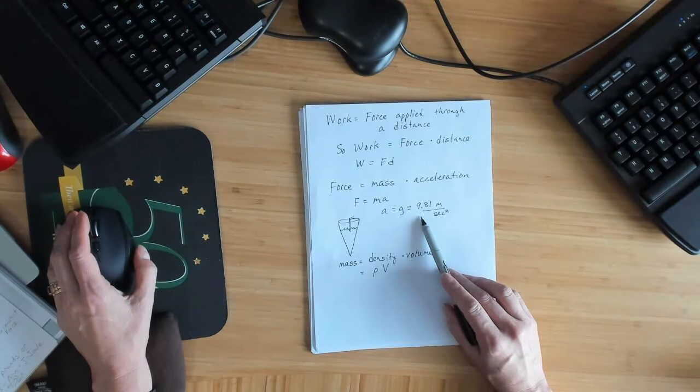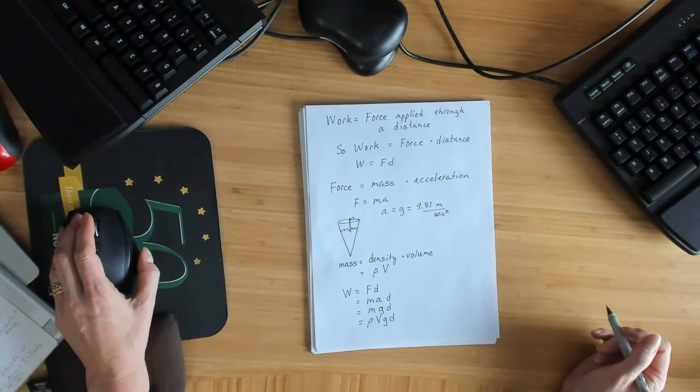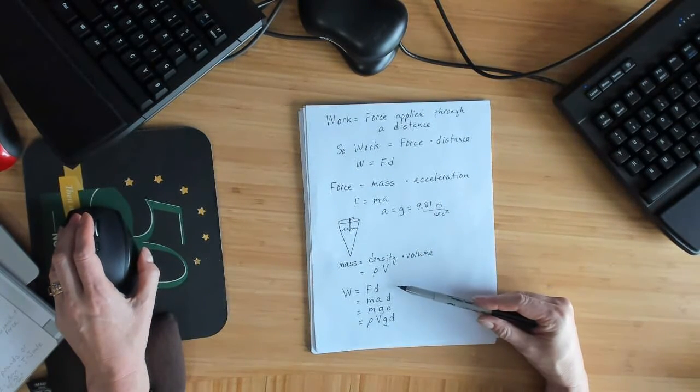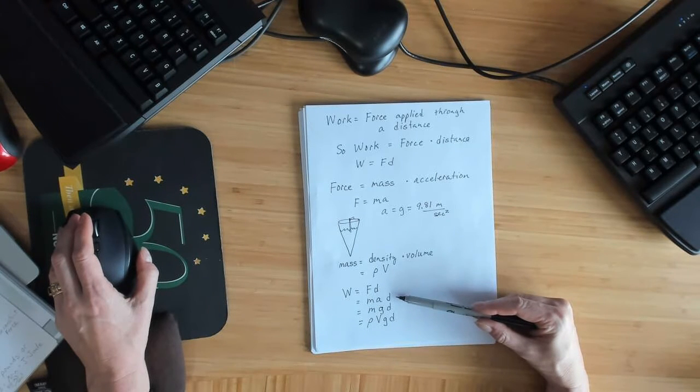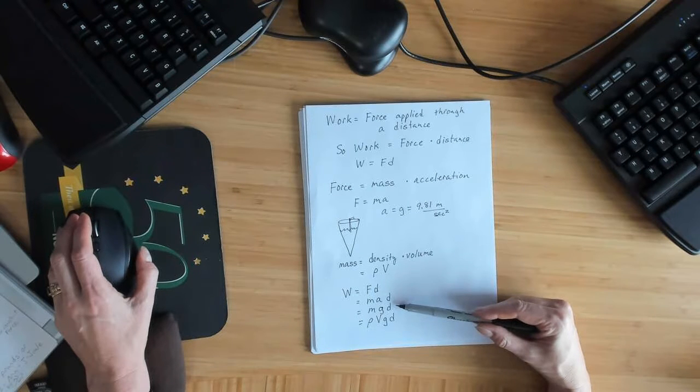If we put this together into the work formula, we'll have the following. We now have work is force applied through a distance. Force is mass times acceleration. Acceleration when you're lifting is actually a reflection of the gravitational force, g. So we have mass times gravity times distance.